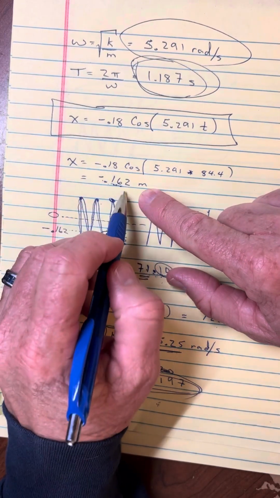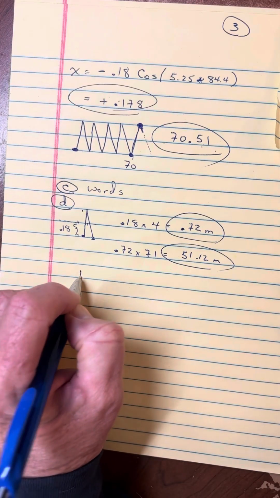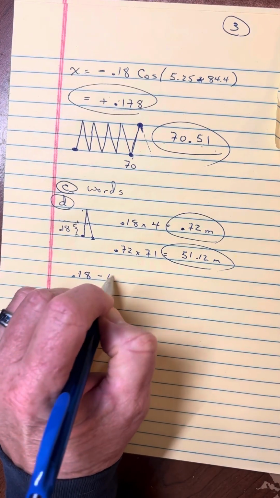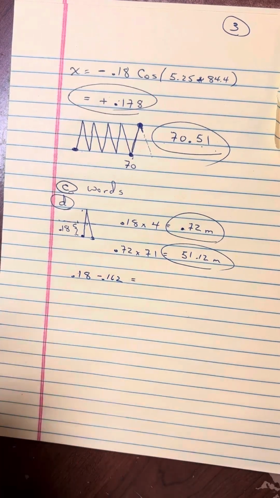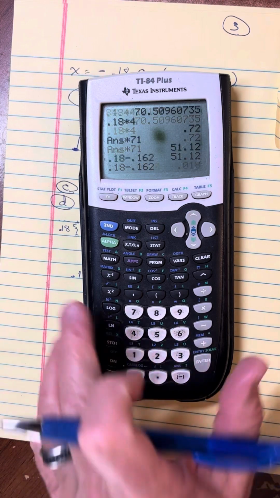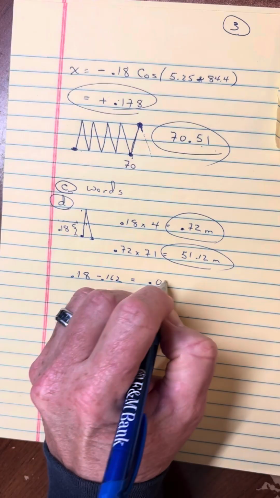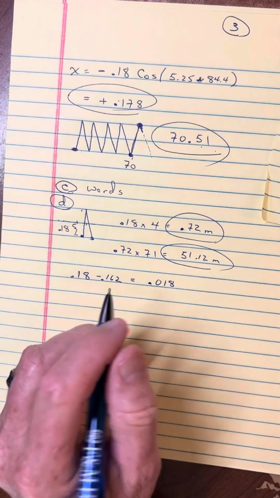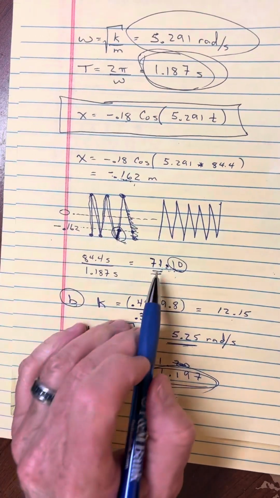And so from the bottom to this little part here, it'd be that difference. It'd be 18 minus 16.2. So 0.18 minus 0.162 is how far up it went, 0.018.